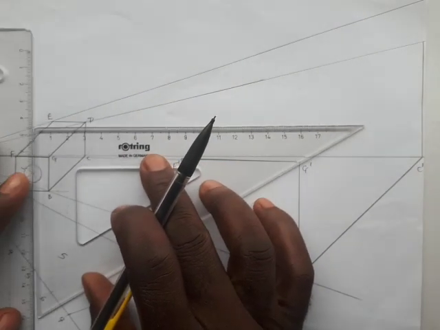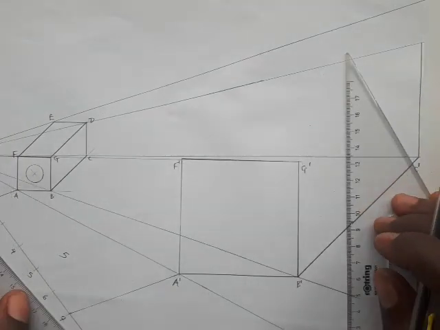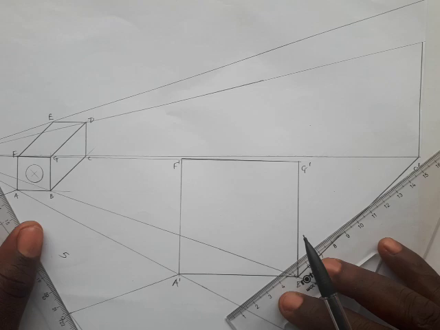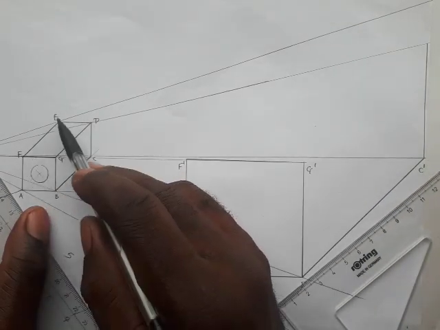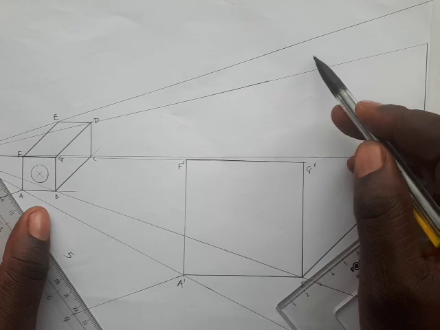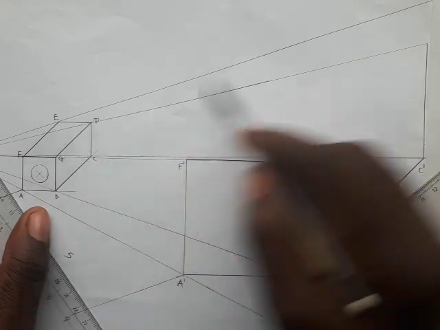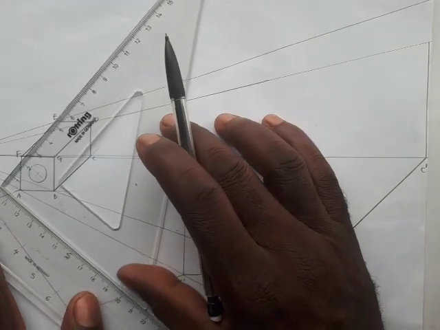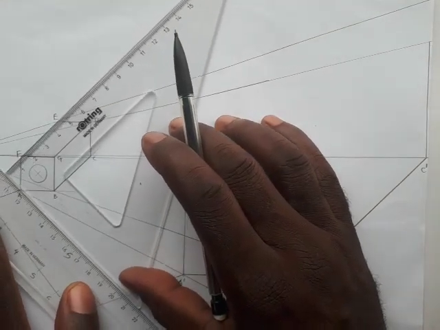My set square might not be able to do that. So what I'm going to do is I'm going to improvise. But my set square is not long enough. So let me first of all transfer FE. So when I transfer FE, I'll be able to get a point where my E will appear. So transfer FE. Align your set square with FE like this.